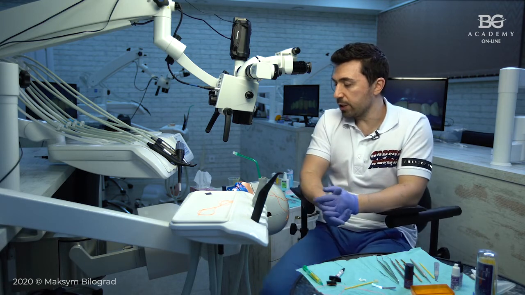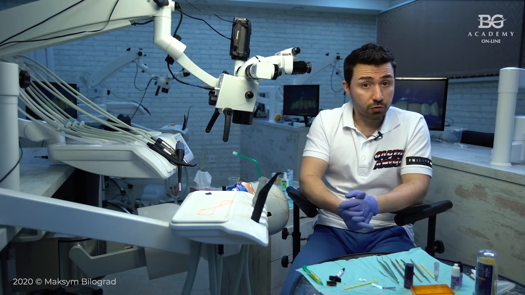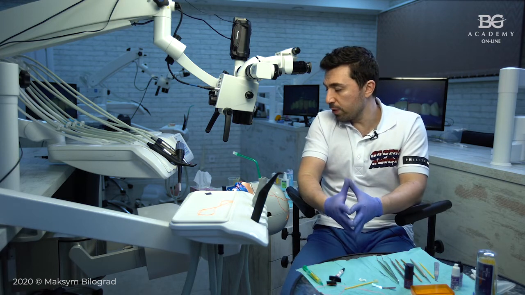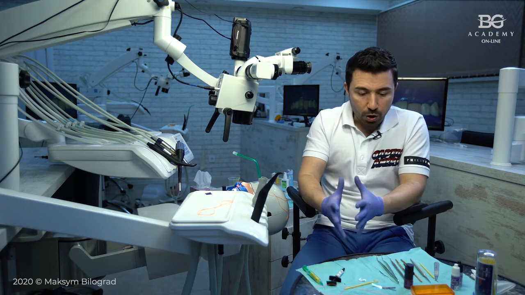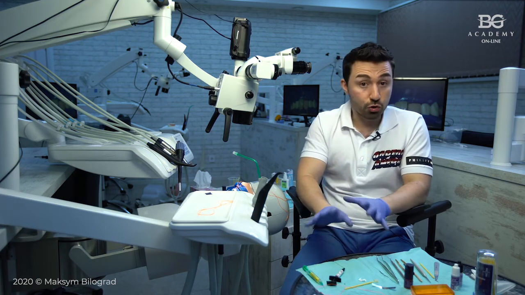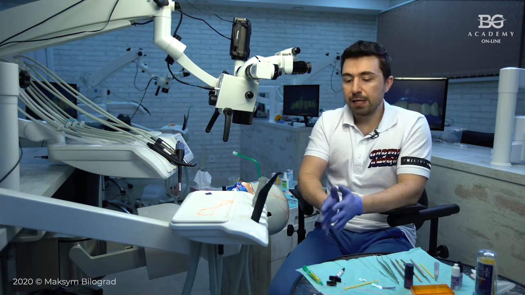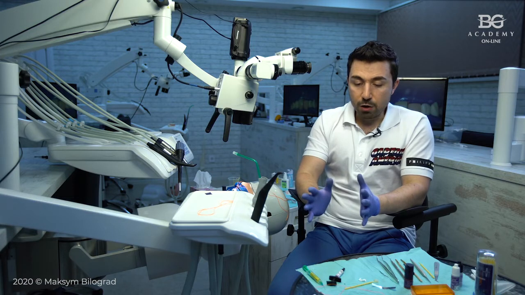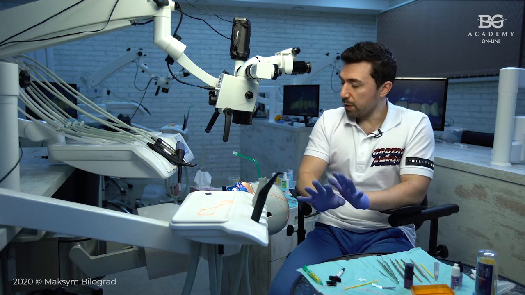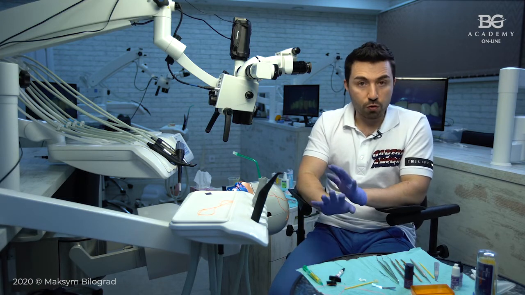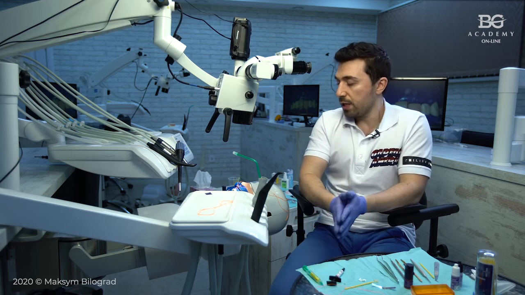In the rest of the cases, you may get good integration of your ceramic veneer with the tooth. Respecting the bonding protocol, you will get a really good long-term survival rate for your veneers. And don't be afraid, they can be bonded for a long term, for many years.